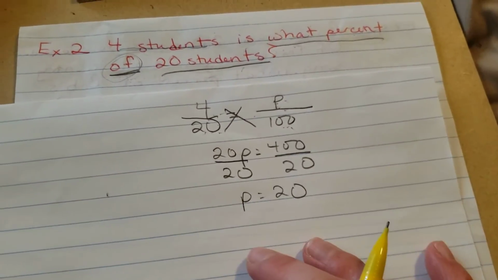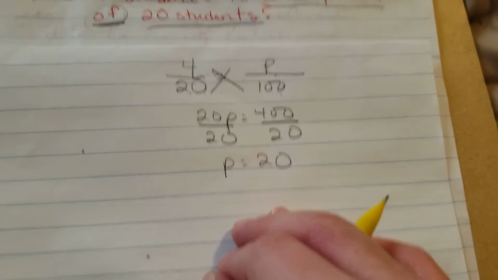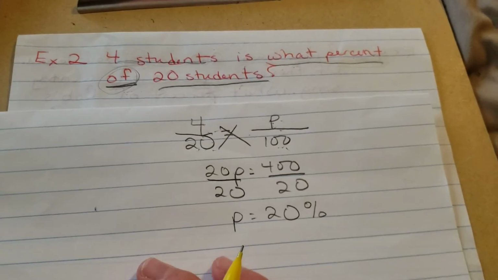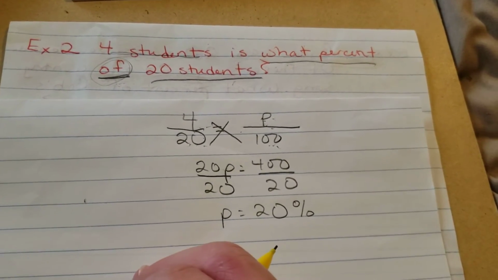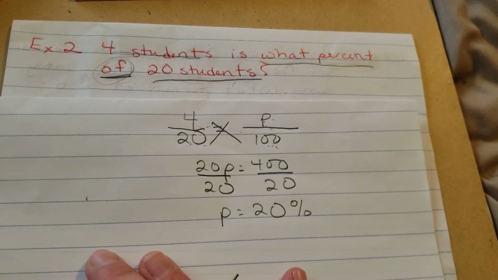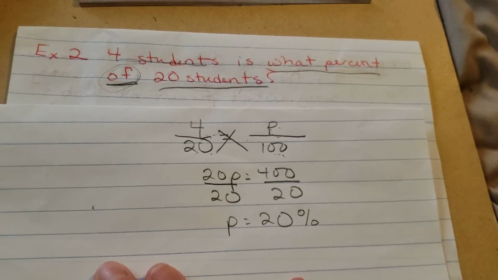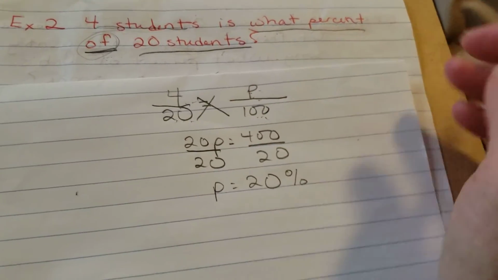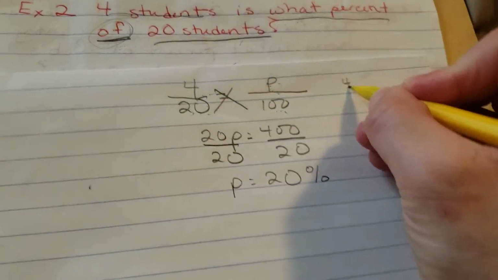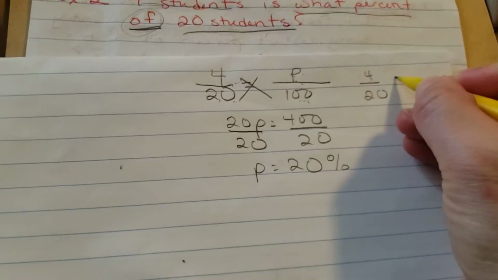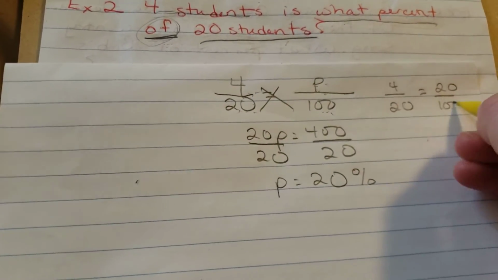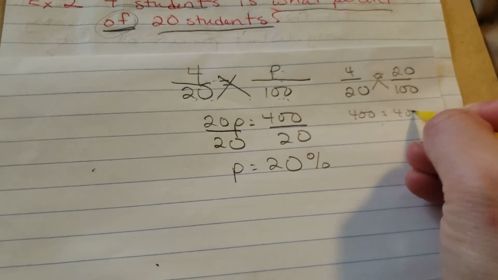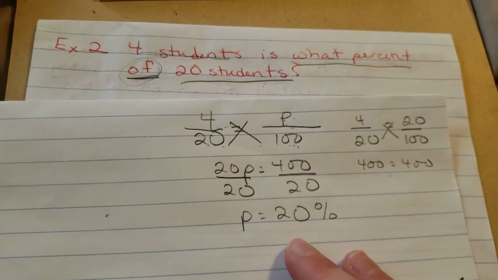Now, we are solving for a percent, and leaving just 20 is not the same thing as 20%. 20% is only out of 100. Whereas if you write down the number 20, that would be the whole number 20, and they are not equal. So now to check myself, I have a couple different ways I can check myself. If I just want to go back into my proportion and change the p to 20 and cross multiply, I will get the cross products of 400 equals 400. So I can show there that I am correct.